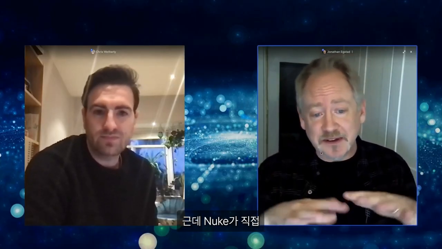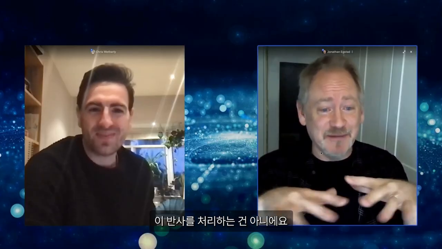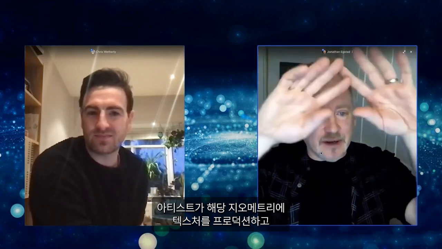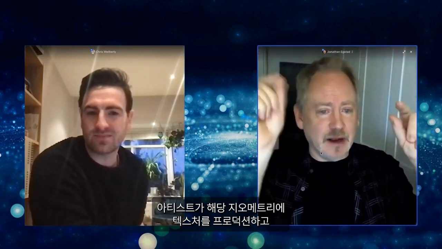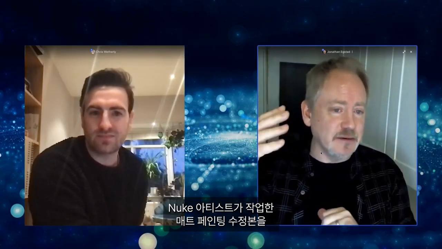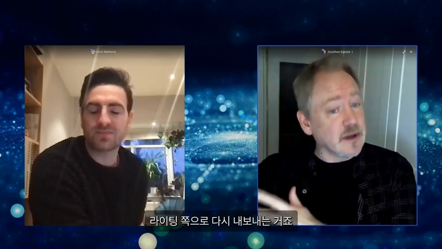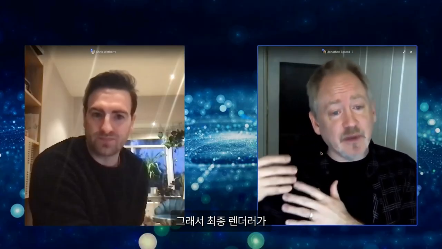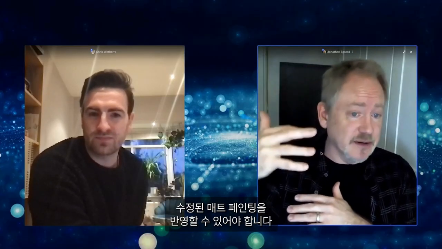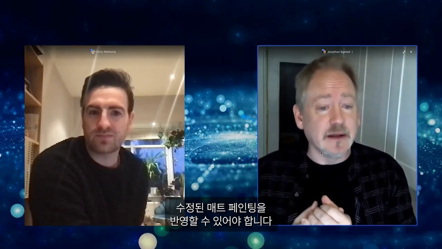Nuke isn't necessarily going to do those reflections, right? You want the production renderer that's rendering the water to do those reflections, but you need the projection of the textures onto that geometry, and any additional work that the Nuke artist has done to those matte paintings, to be exportable back to lighting, so that the final lighting render can now render that projected matte painting.